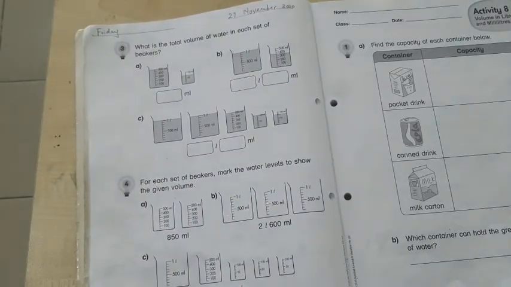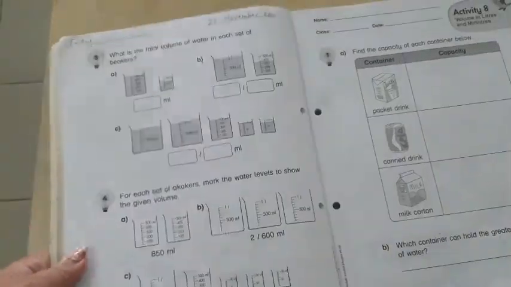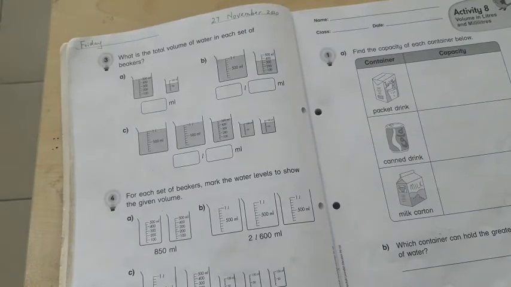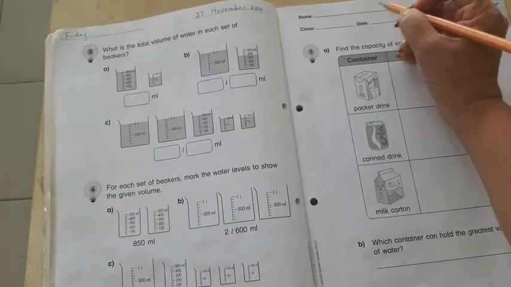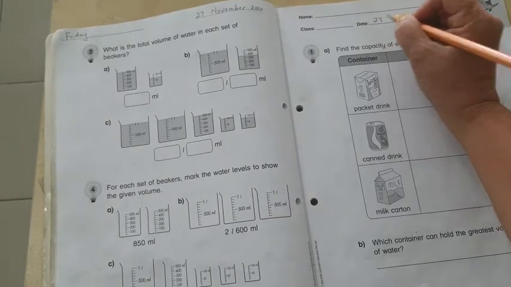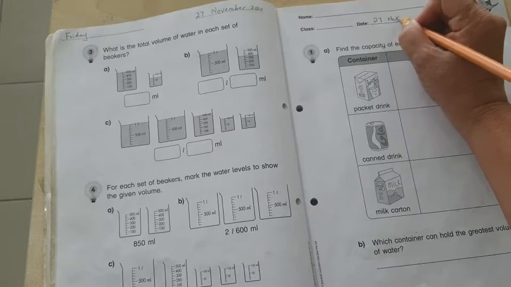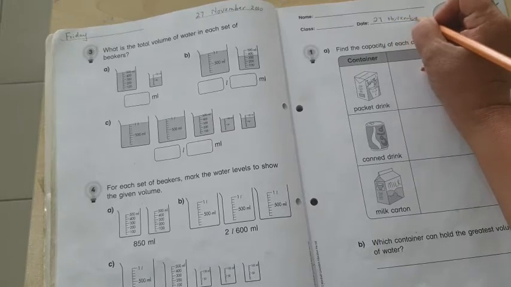On page 16, look at the page number, write today's date. Then also on 17 you can write the date. We are going to do page 16 and 17 in class today.